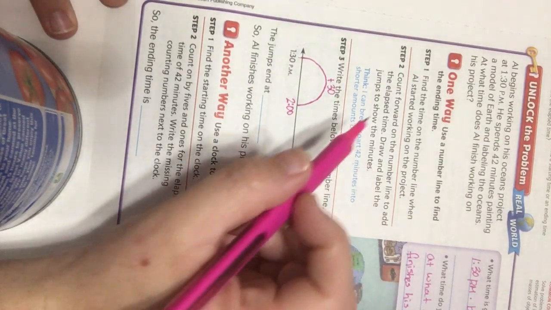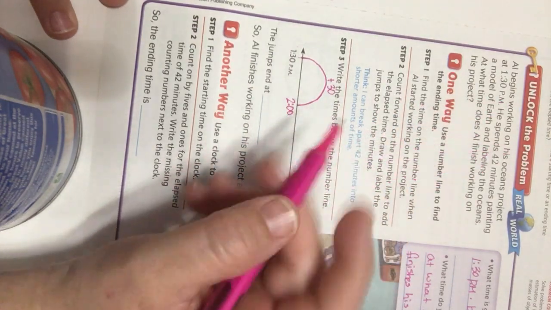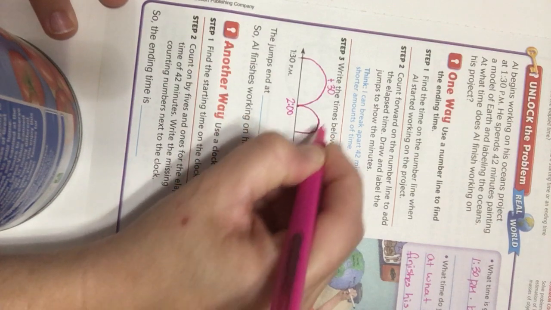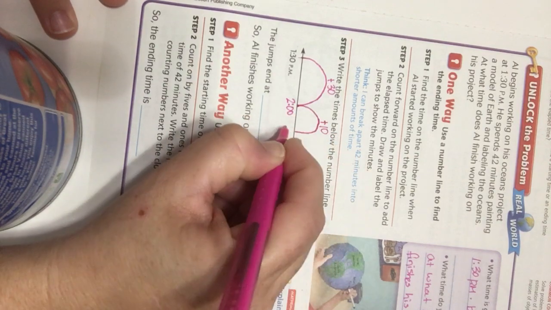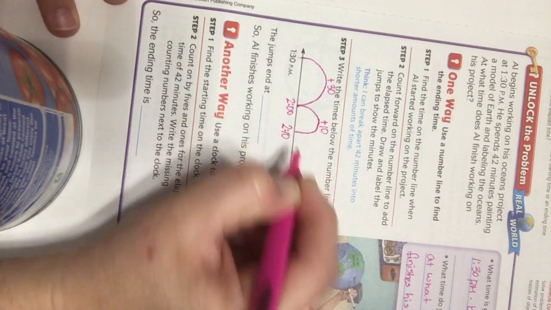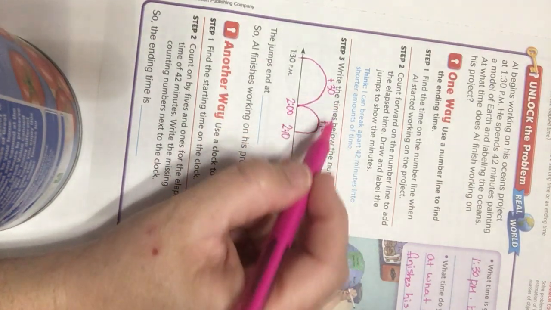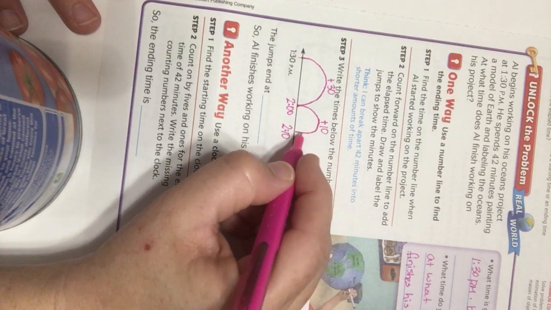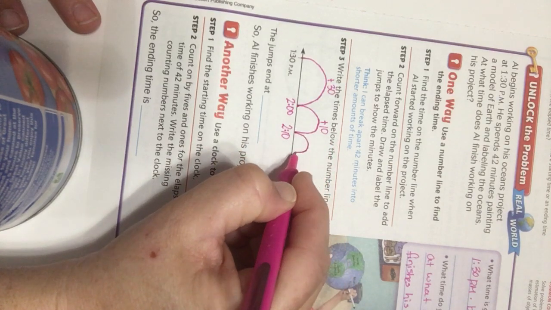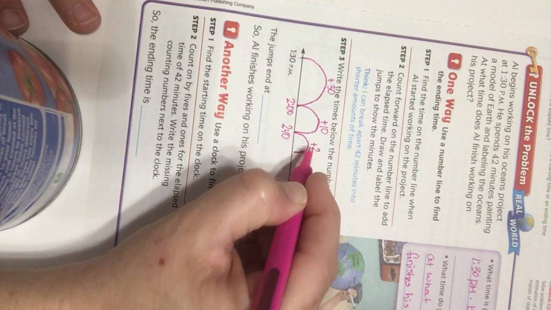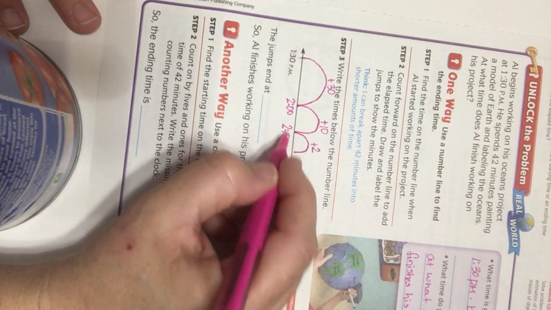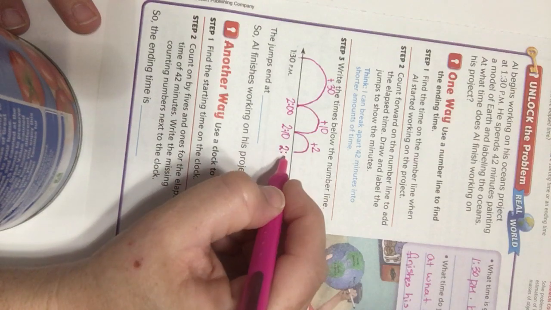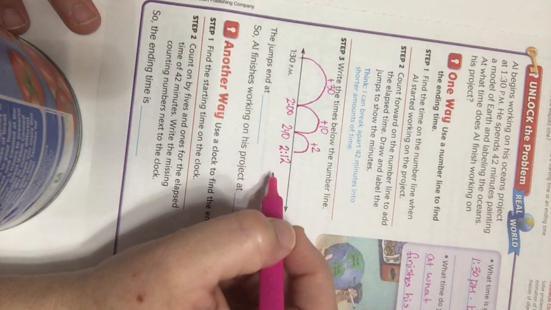And I'm trying to go 42. So that's 30. Let's do a 10 more minutes. So 30 plus 10, that is 40. And then I just need 2 more minutes. So I'm going to jump another small jump and add 2, which would be 2:12.